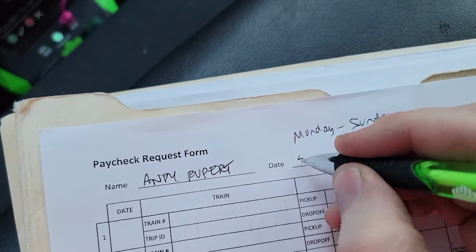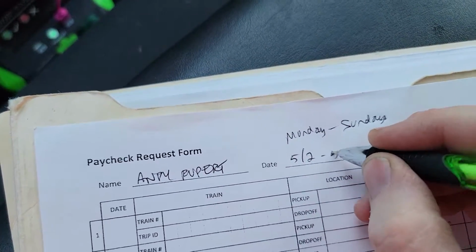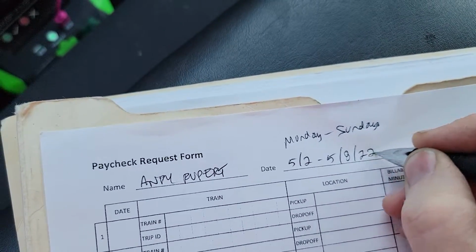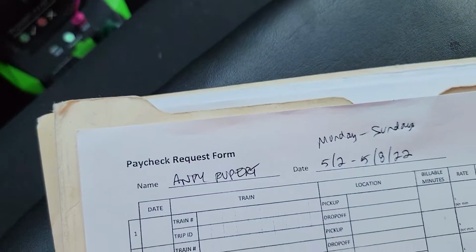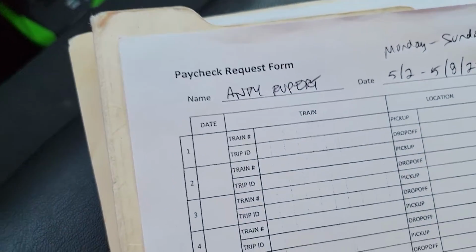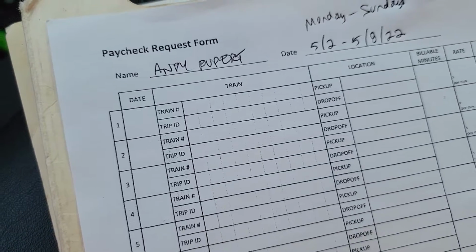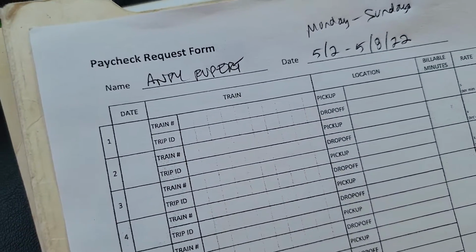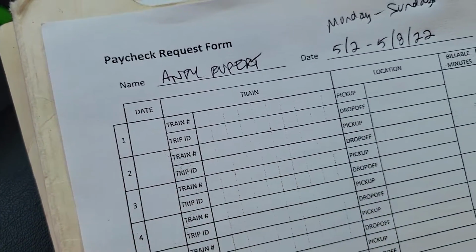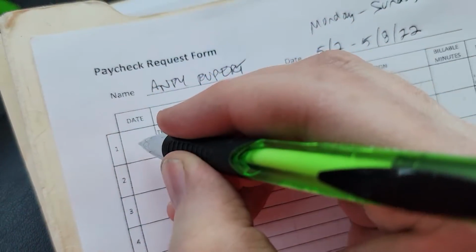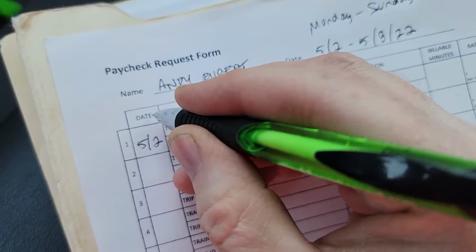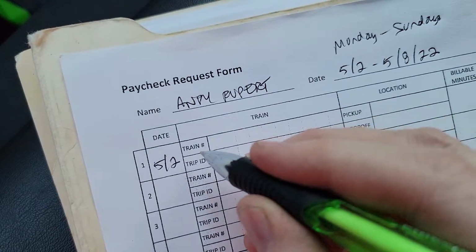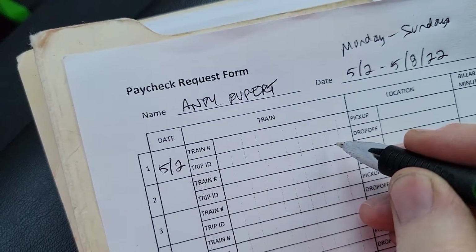So the date would be 5/2 through 5/8/22. That's 7 days. And you're going to transfer the information from each of your trip sheets over to this. Our example that we looked at before was a trip on 5/2, so you put the date in this column. You're going to put the train number and the trip ID number.